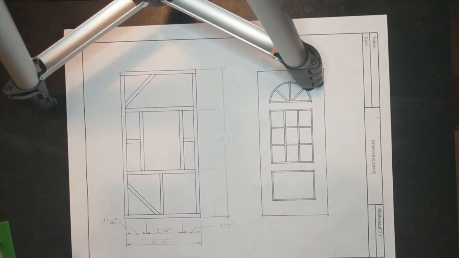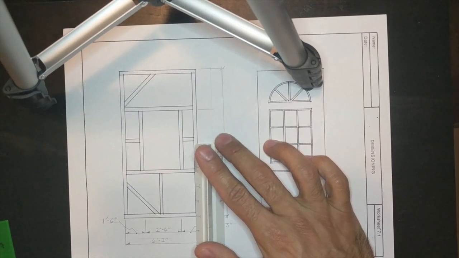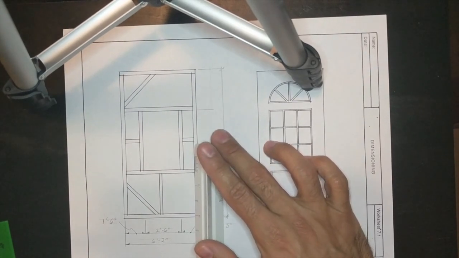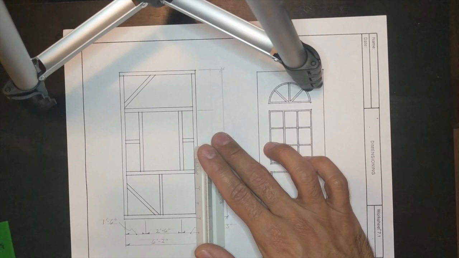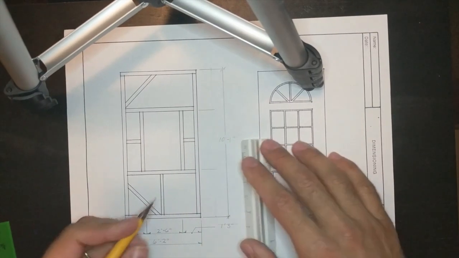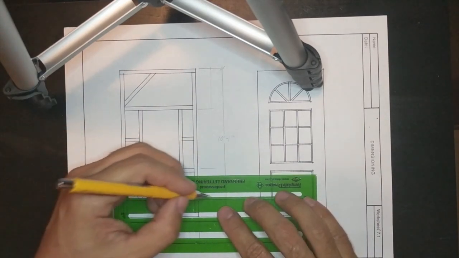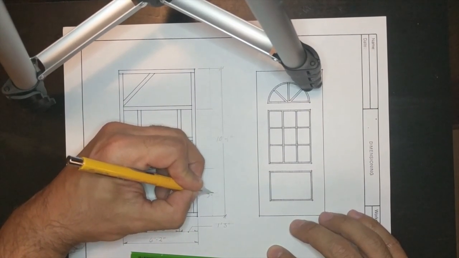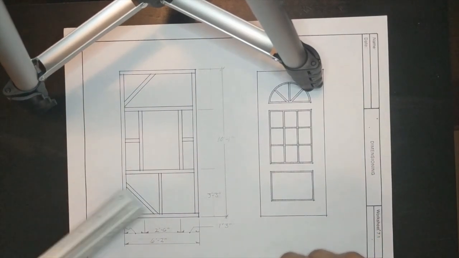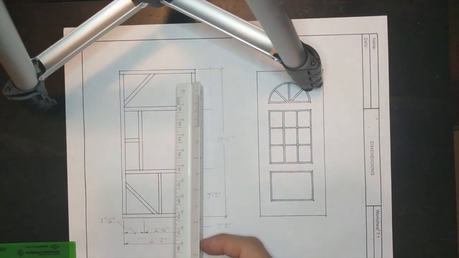So let's see here. This looks like from here to here. Looks like we're 1, 2, 3. Looks like we're about 3 feet 3 inches. 1, 2, 3, 3 feet 3 inches. So I'm going to draw in my guidelines here. So, somewhere roughly in the middle. And I'll go ahead and write 3 feet 3 inches. From my middle one here, I'm measuring the height of that window.